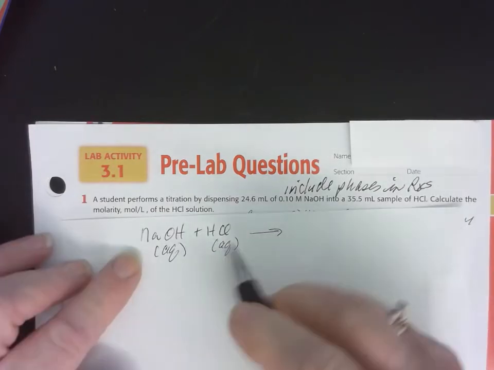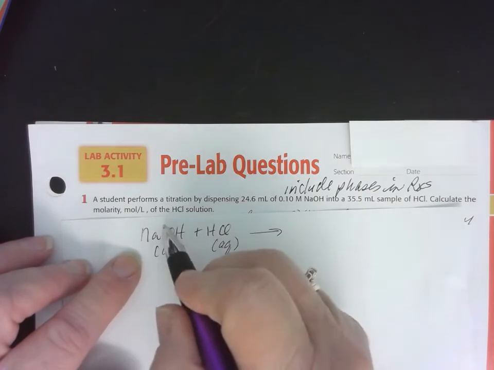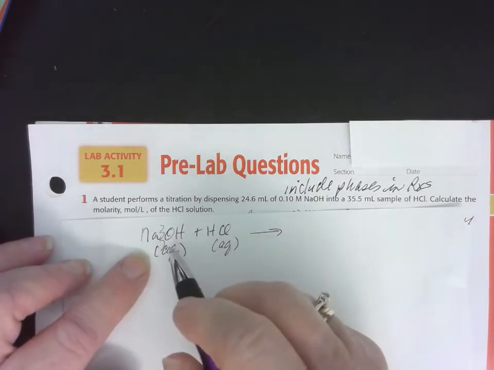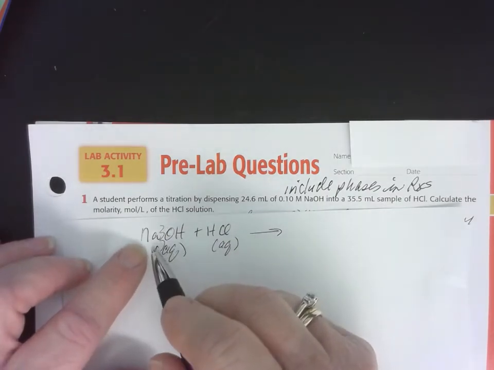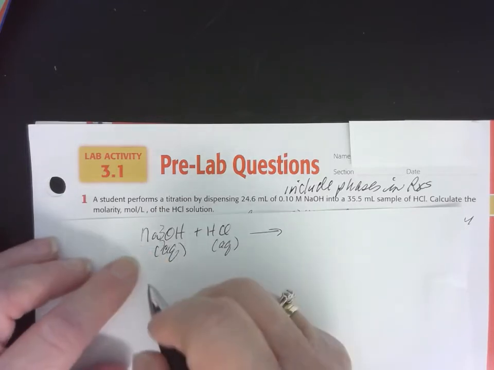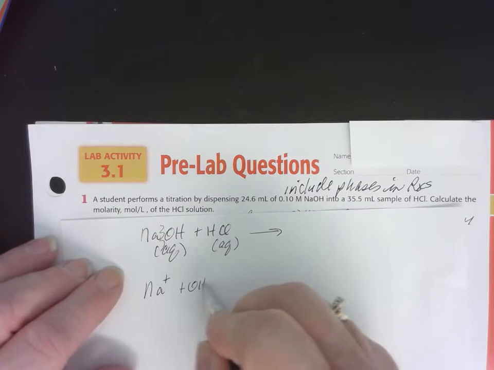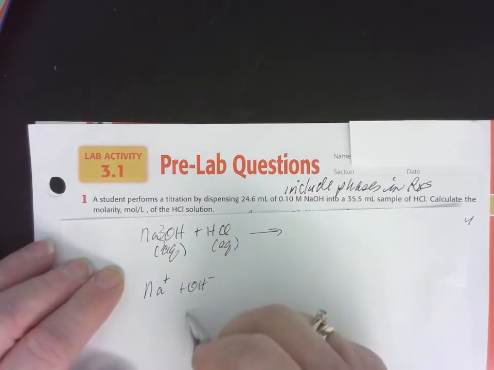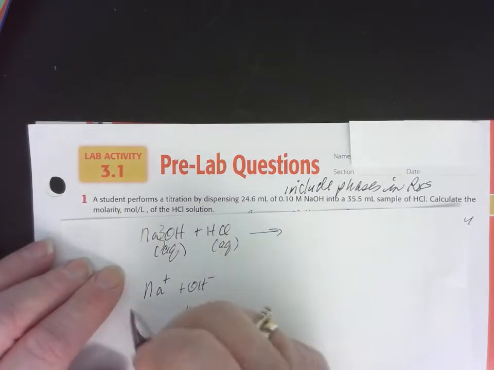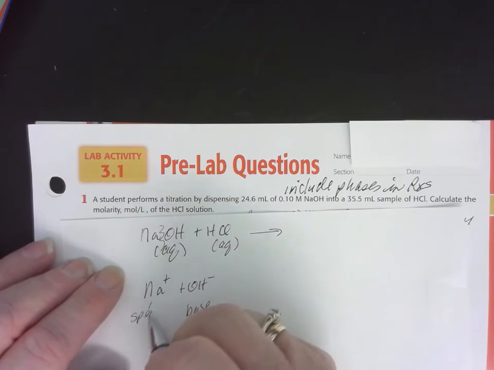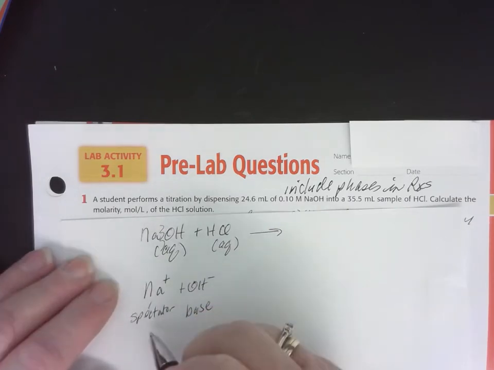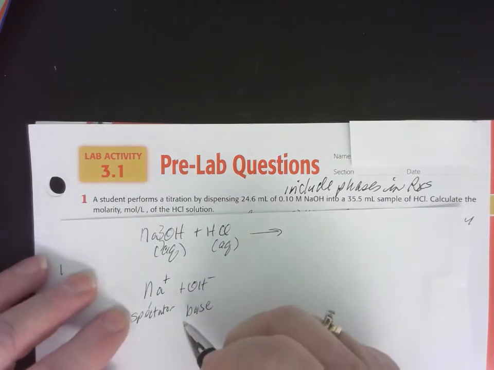So what happens is that this ion comes apart like this. The sodium hydroxide has the sodium ion and the hydroxide ion. Sodium is positively charged and the hydroxide is negatively charged, and that's our base. This is a spectator ion because it's not going to form anything other than being dissolved.